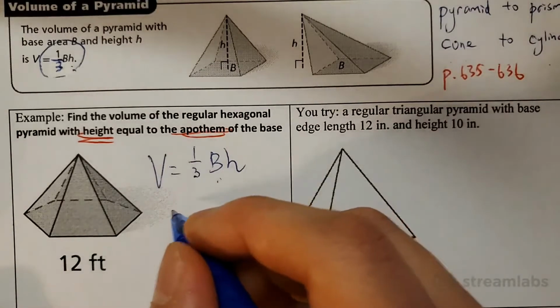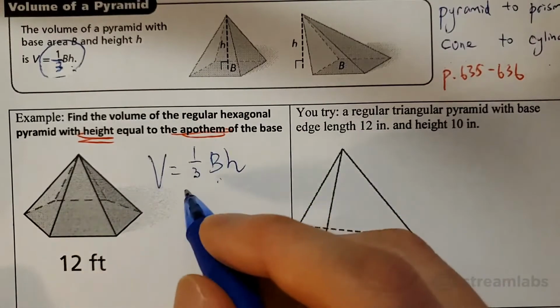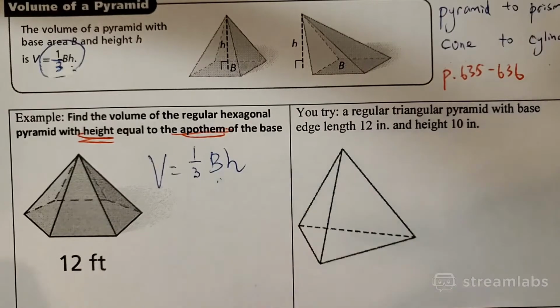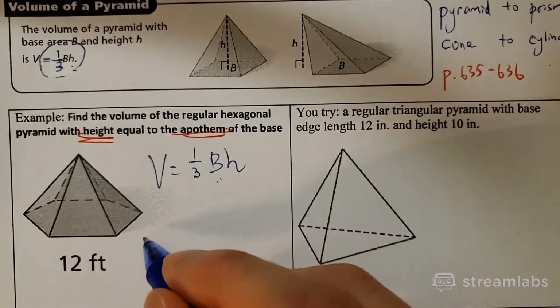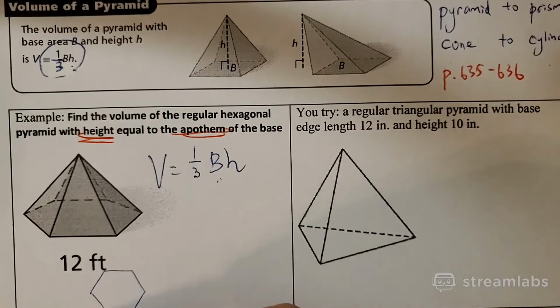Okay, so find the base then. Remember how to find the base? Just tell me the answer, what you get for the base area, that way I don't have to. It's the same thing as the previous one, base area, except this one is the 12. Do you get an answer for this one? Once you get the answer, type it up.